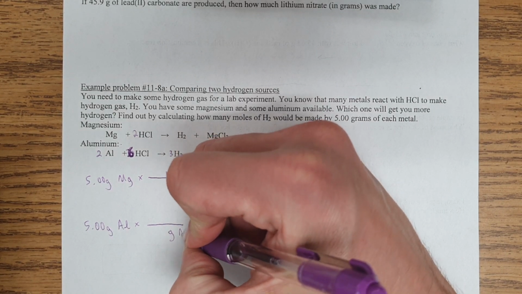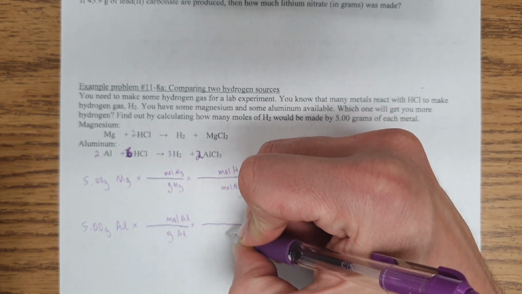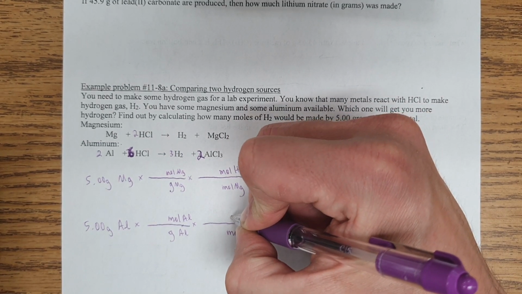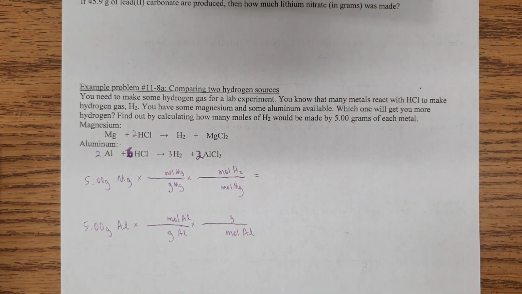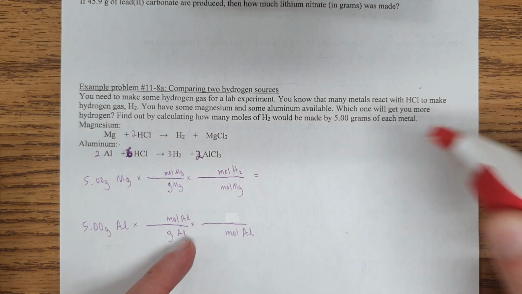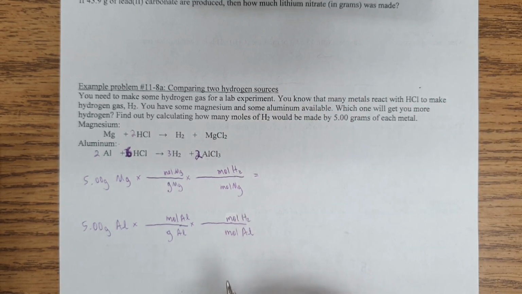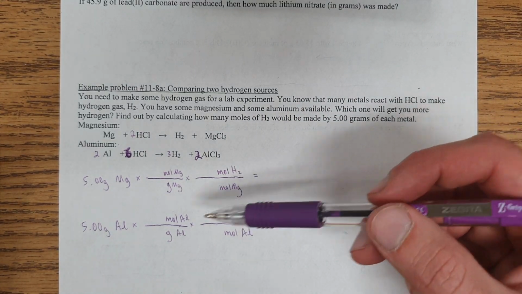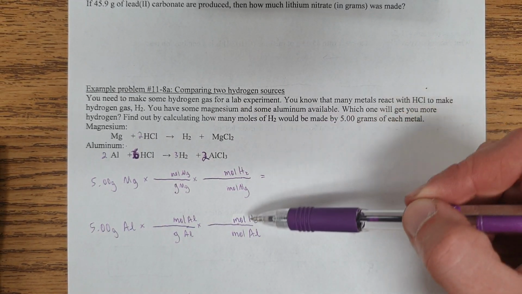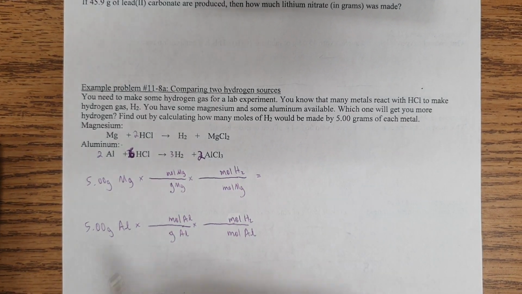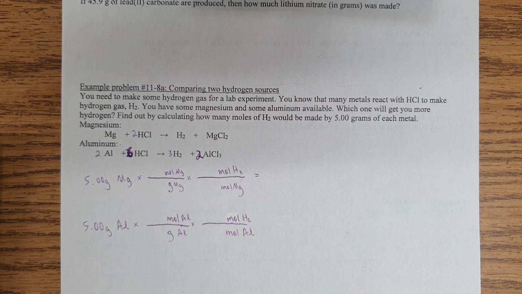Here it's grams of aluminum, moles of aluminum, times moles of aluminum, moles of hydrogen. Let's fix that. So notice, we're following the same pattern right here. Going from grams that were given to moles that were given, moles that were given to moles that we're trying to find. And since it asks for moles, we're stopping at moles. So these will both give me an answer for moles of hydrogen. Whichever one gives me a bigger answer tells me that that thing makes more of the gas.